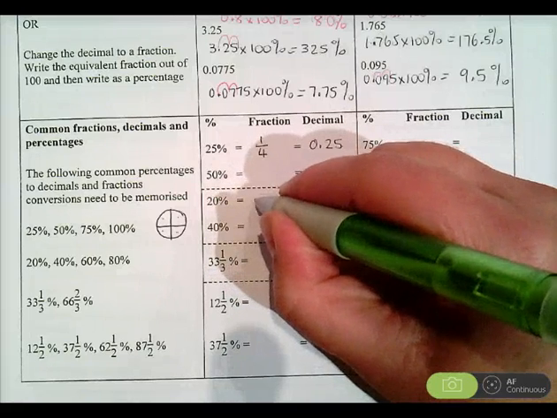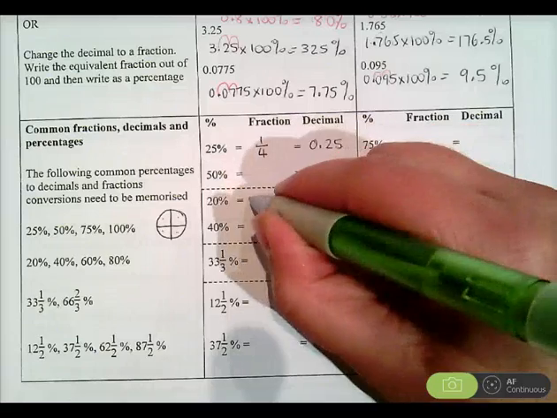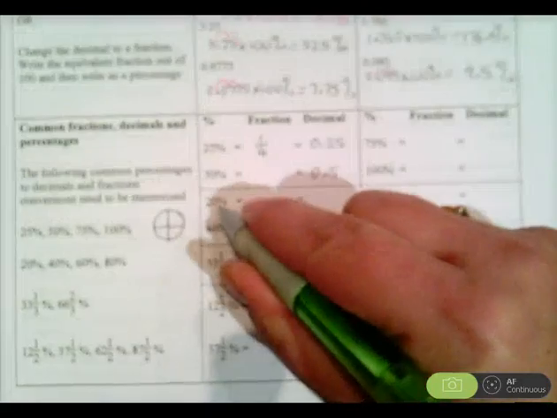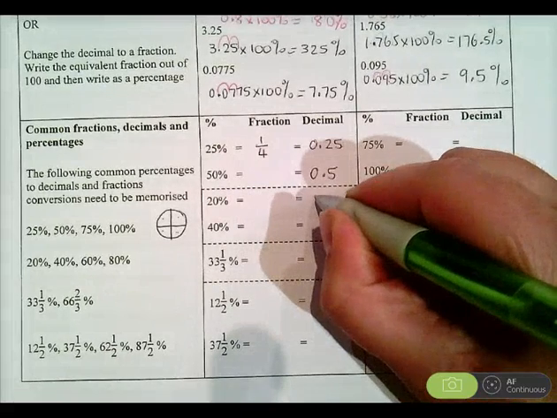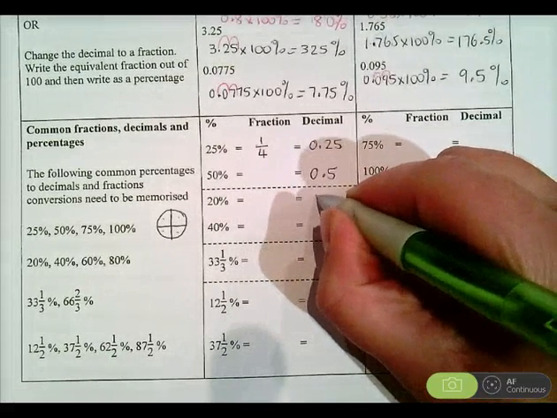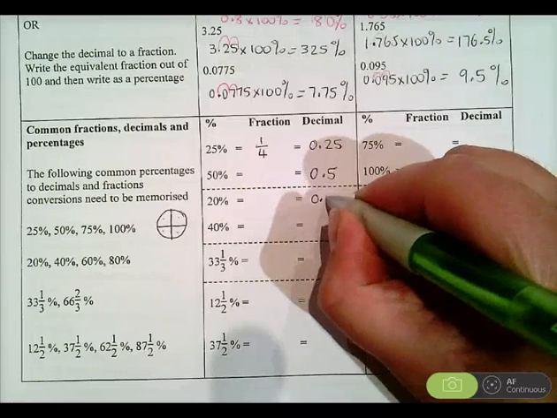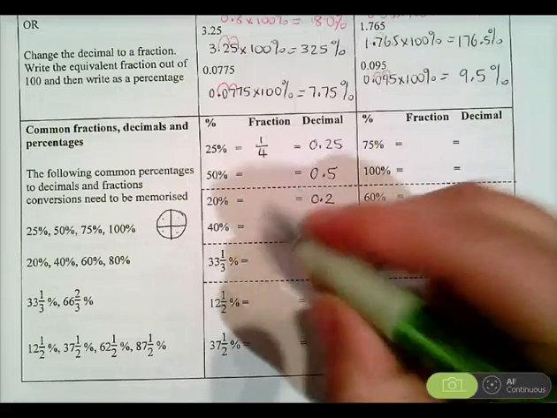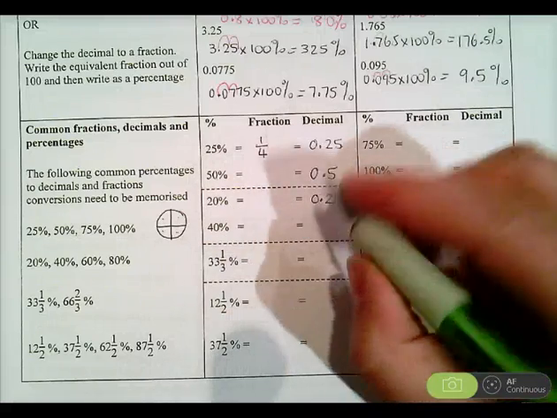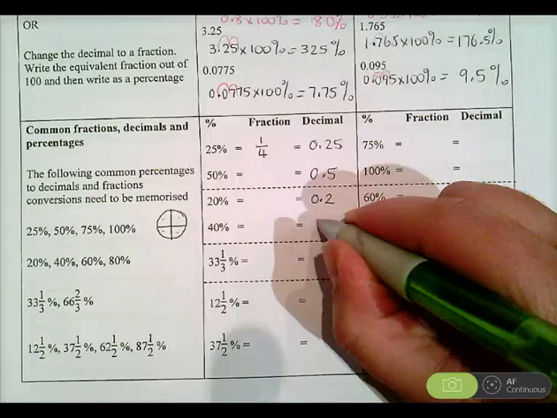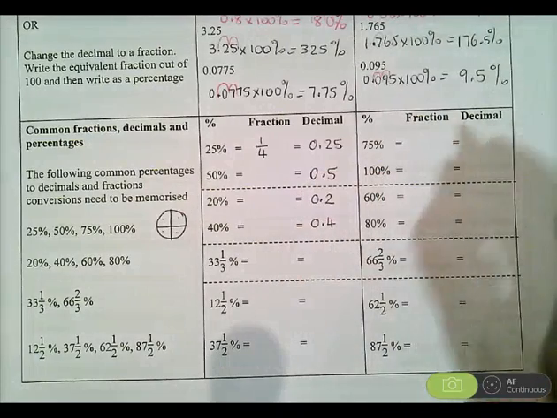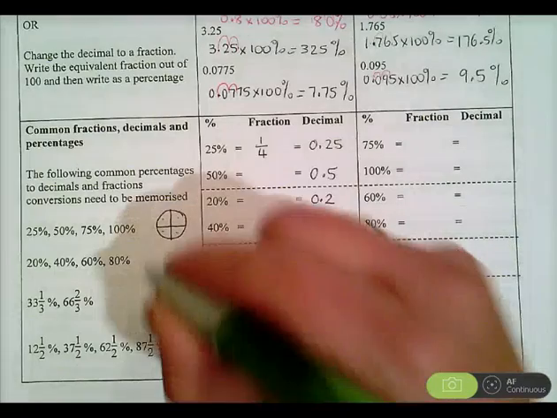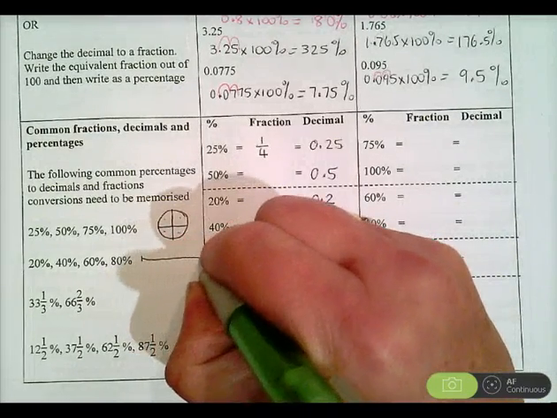Okay, now 20%. 20% really means 20 out of 100. Okay, or if we can look over here, if it is 20 over 100, if you divide 20 by 100, you would get 0.2. Okay. 40% is really 40 over 100. And if you divide 40 by 100, you would get 0.4. Okay? What I might do is actually draw a number line here as well.